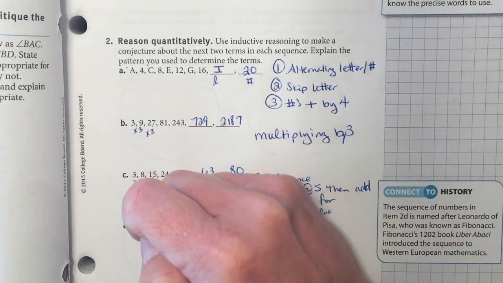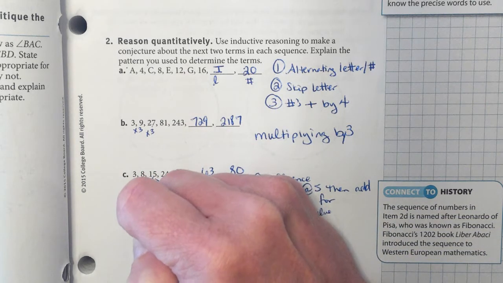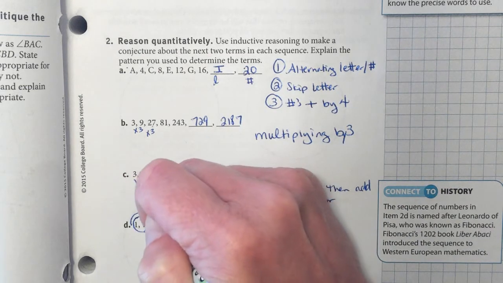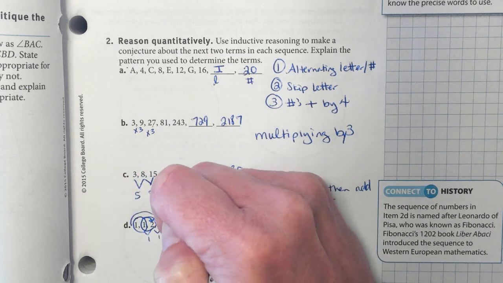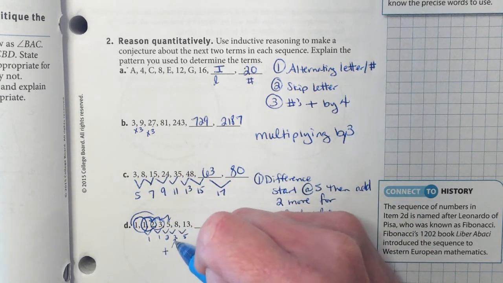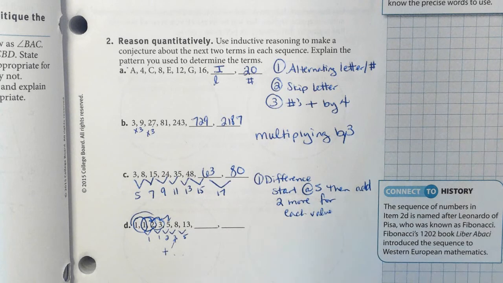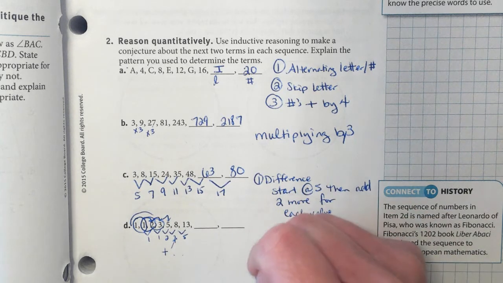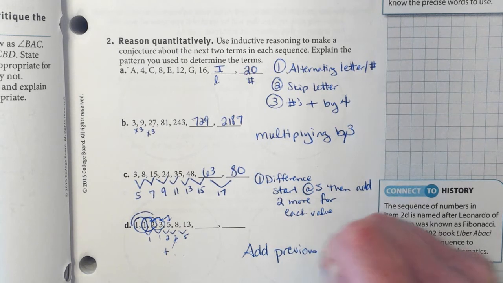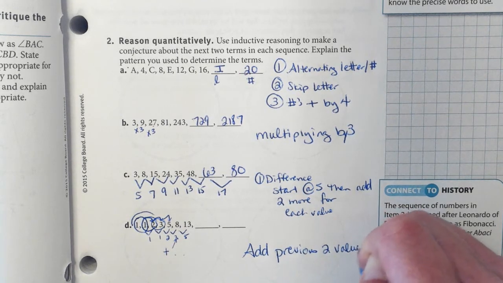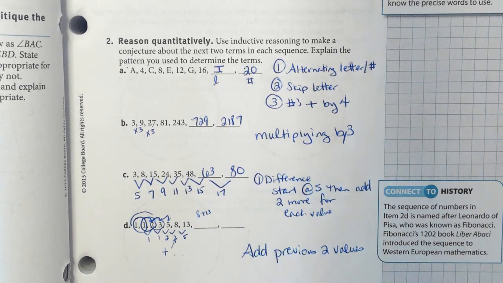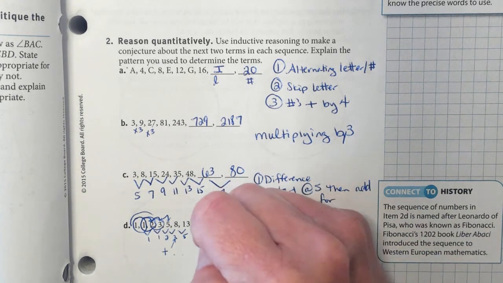What about this? What if we add the previous numbers? 1 plus 1 makes 2, and then 1 plus 2 makes 3, and 2 plus 3 makes 5, and 3 plus 5 makes 8, and 5 plus 8 makes 13. So if we add the previous 2 values, so 8 plus 13, that's 21.